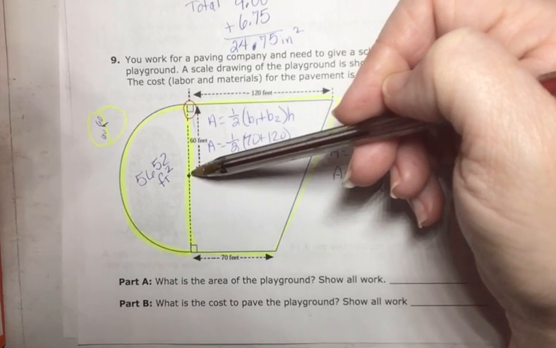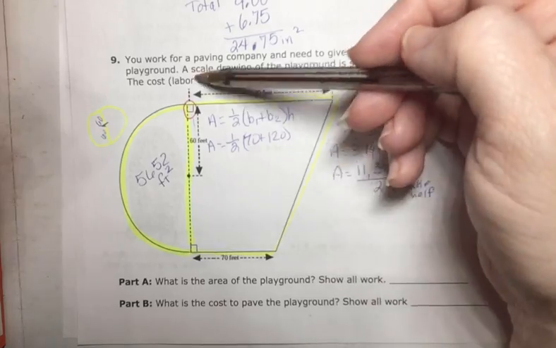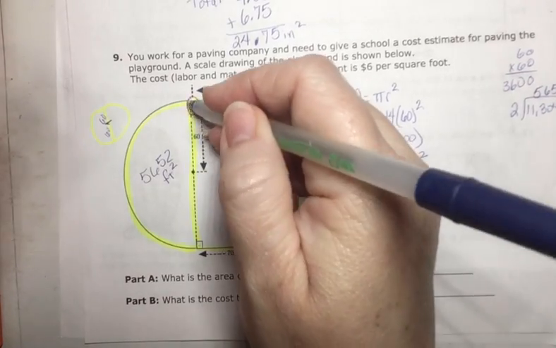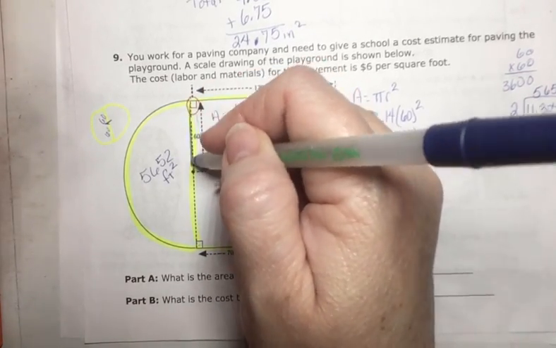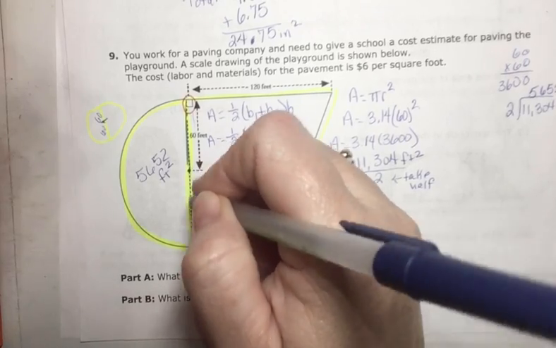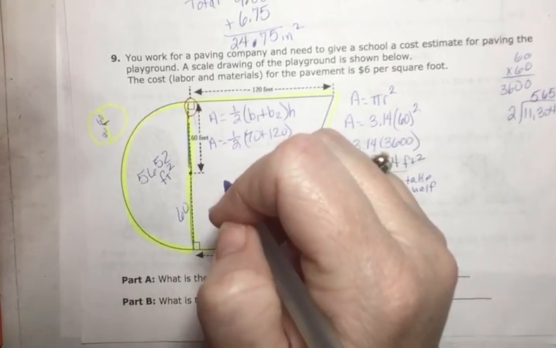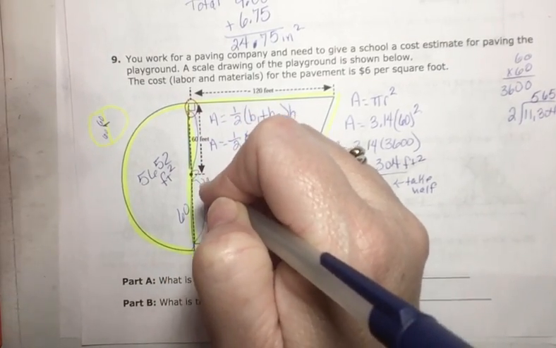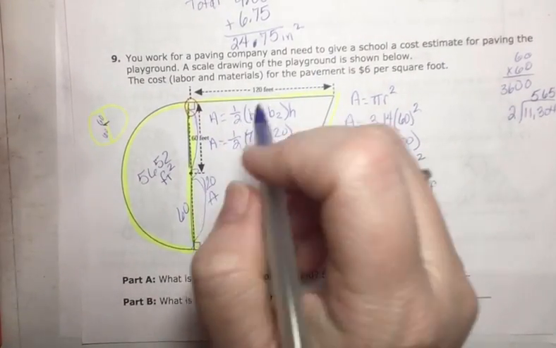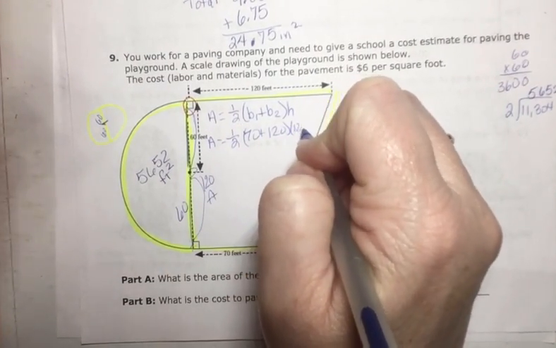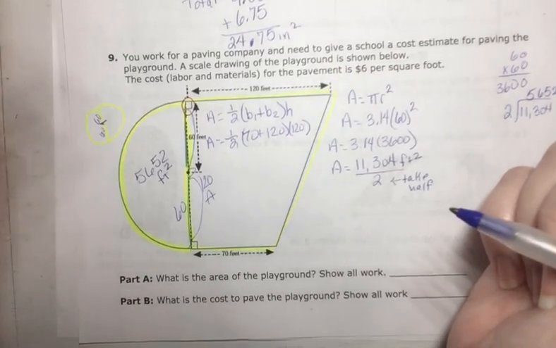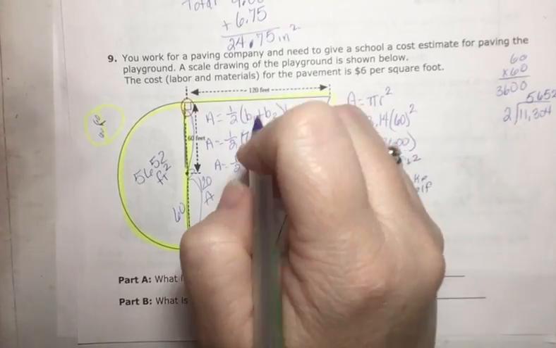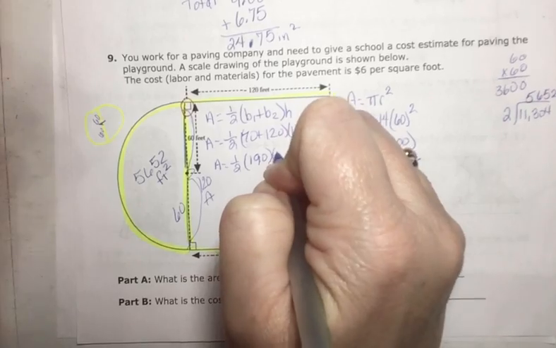But is that all the way down? No. So we got to figure out what it is from here to here, right? So if this is 60, remember that's the radius of that circle, so this over here would also be 60. So 60 plus 60, so all of this would be 120 feet for the height. So our area is going to be half of 70 plus 120 is 190 times 120.